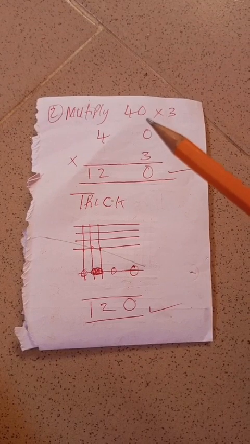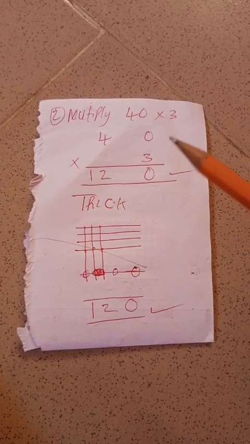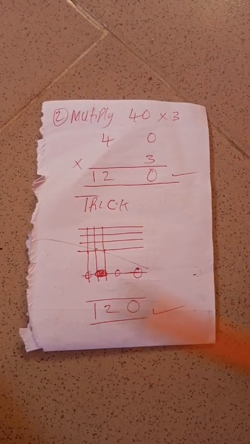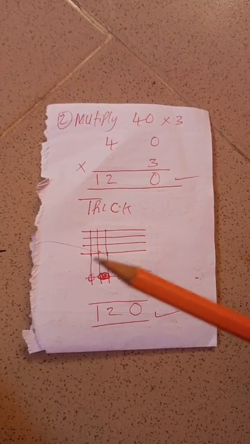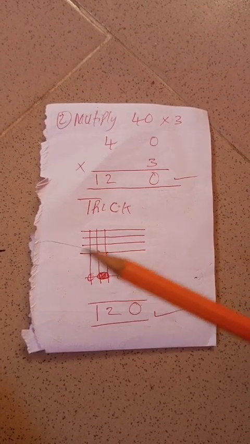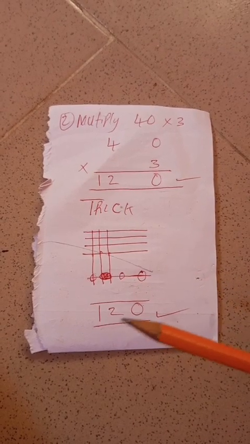If the 0 is 2, like 400 times 3, we are going to write 2, 0 first. So the answer is now 120. We pick the first 0, we count this meeting point, which is 1, 2, 3, 4, 5, 6, 7, 8, 9, 10, 11, 12. And it still gives us 120.